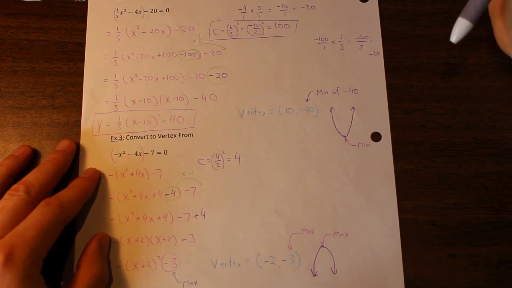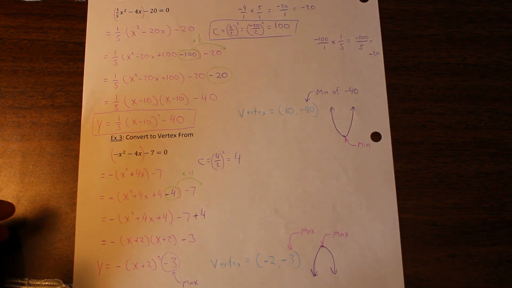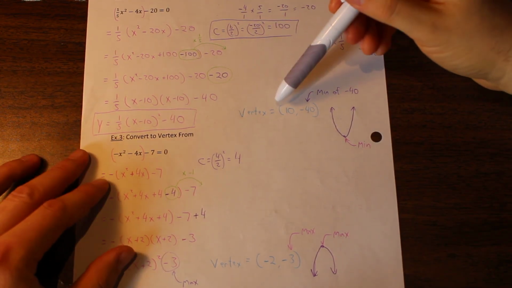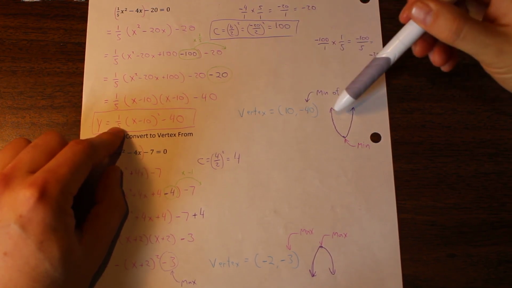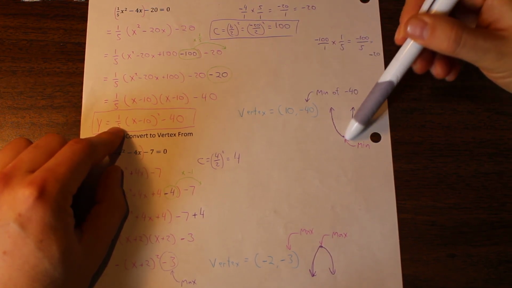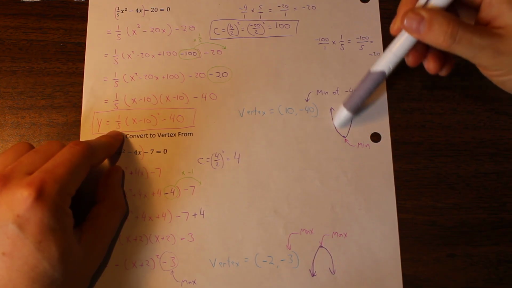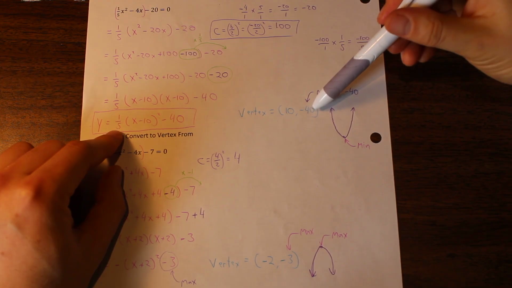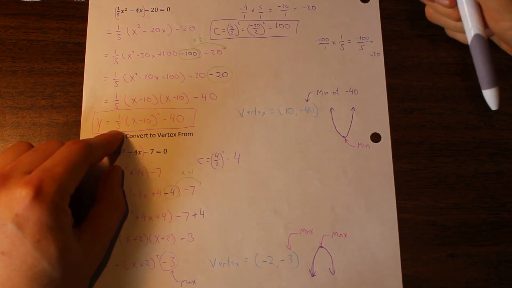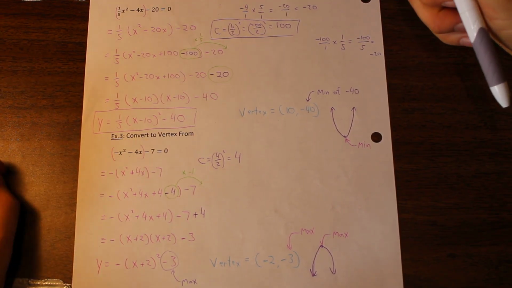A couple things to note which will be relevant in some of the homework, which is that if the vertex is 10 and negative 40, because this is positive, I know that we have a minimum here in our parabola. Because the a value is positive, we have a minimum in the parabola. And I know that minimum value is negative 40. That's how far down it goes. The vertex is telling me that information.